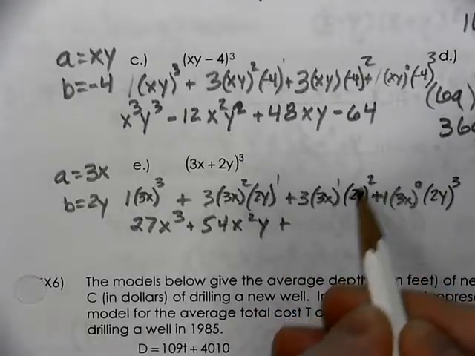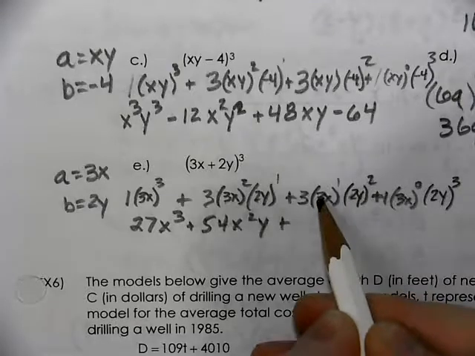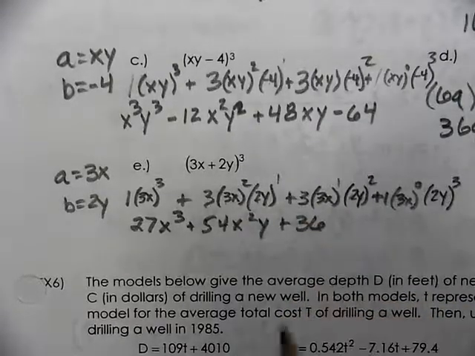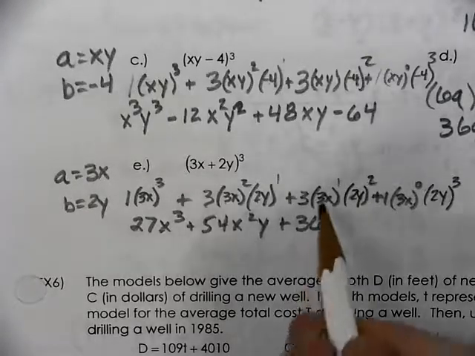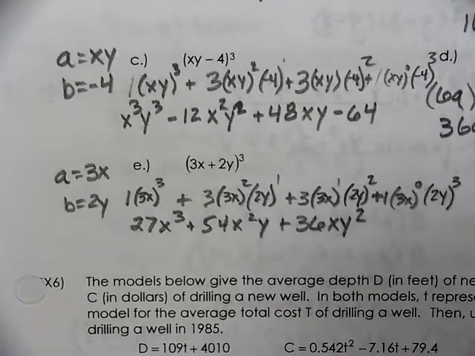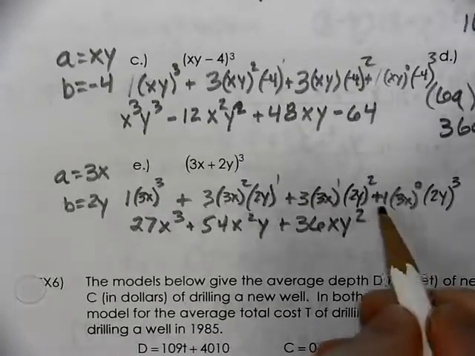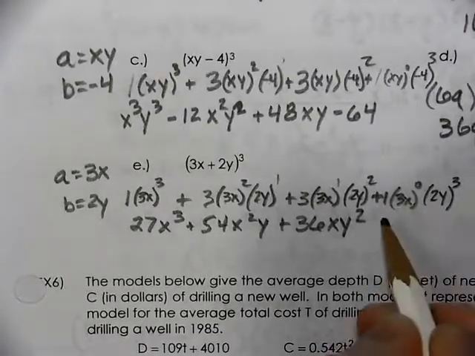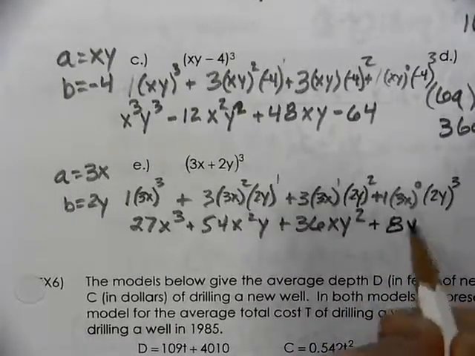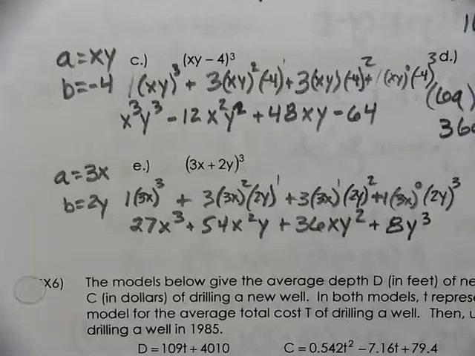This is going to make 4 times 3, which is 12, times 3, which is 36. Your x is to the first power, your y is to the second power. 1 times 1 drops out, and we just get 2 to the third power, y to the third power. Way easier than trying to cube the trinomial.